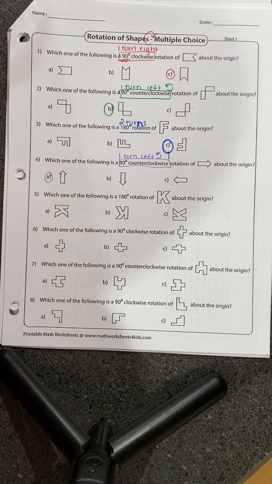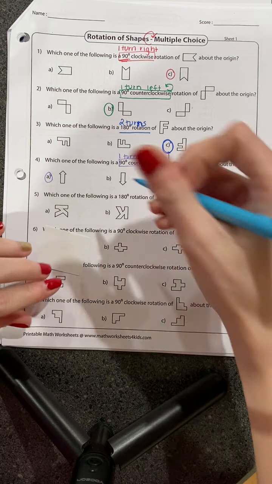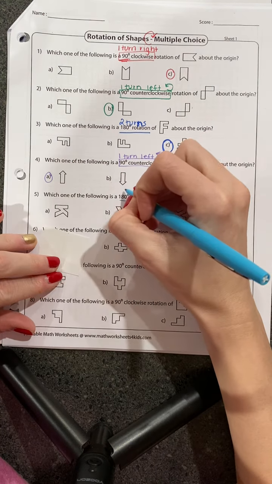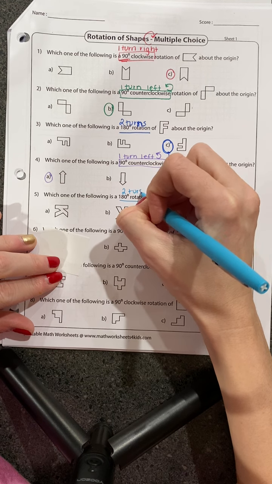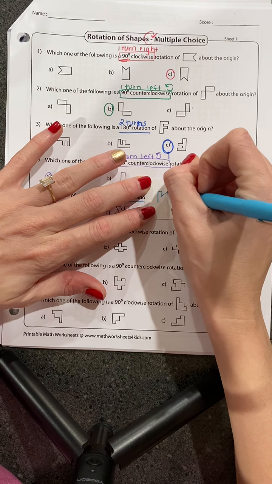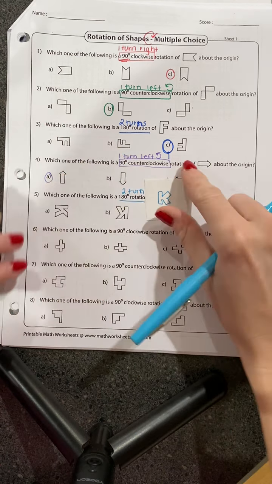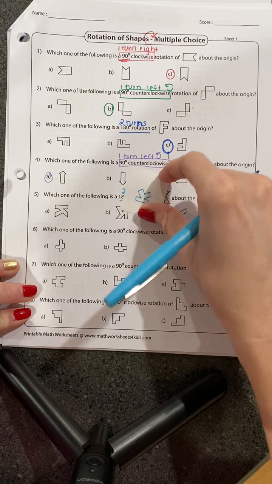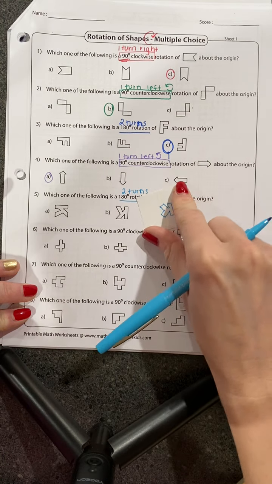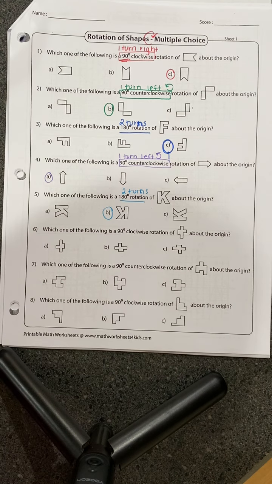All right, so now let's take a look at our examples and see if we got them correct. So 180 degree rotation, that means it's 2 turns and it does not matter in which direction. So we have the K here. So I turn it 2 times. Here's 1, here's 2, and it's that upside down K, which gives us B.